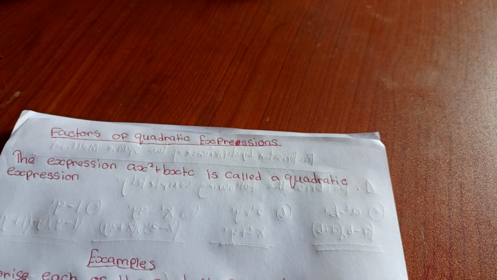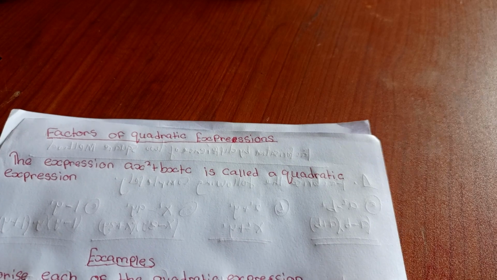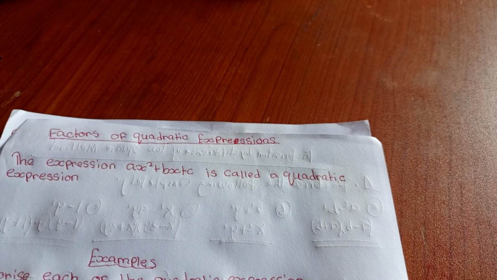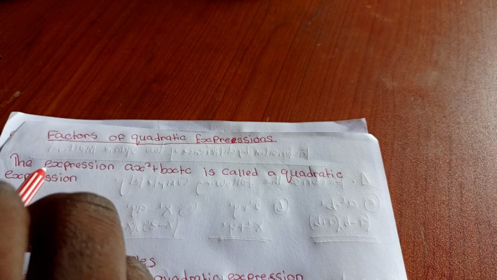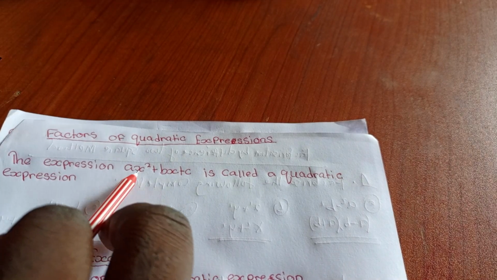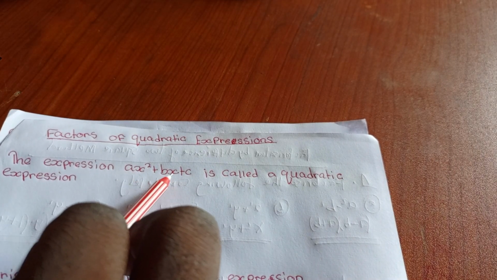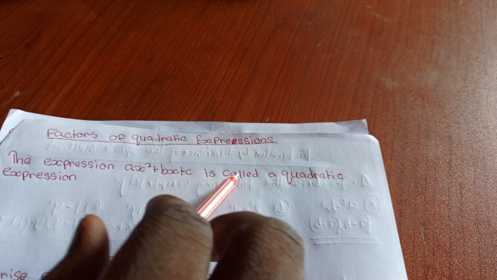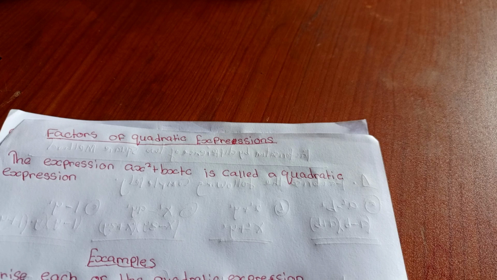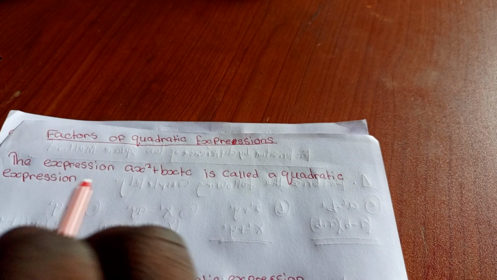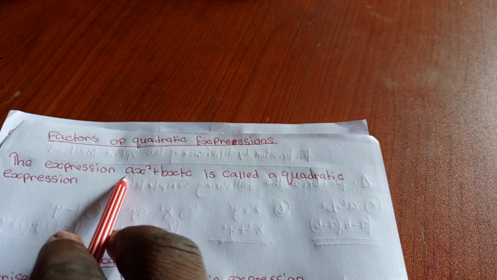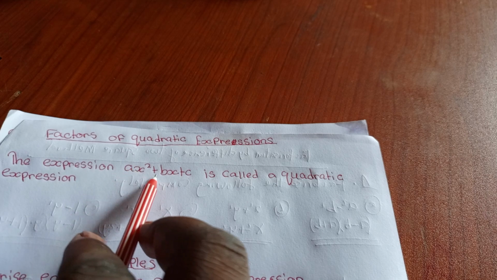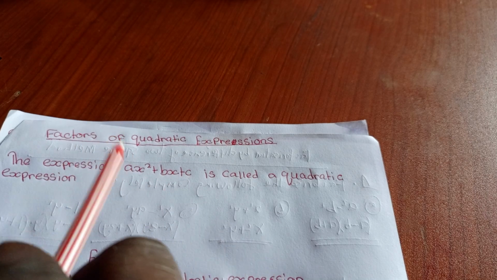This is mathematics under factors of quadratic expressions. For example, we have the expression ax squared plus bx plus c. This expression we call a quadratic expression. We need to know the coefficients a, b, and c.